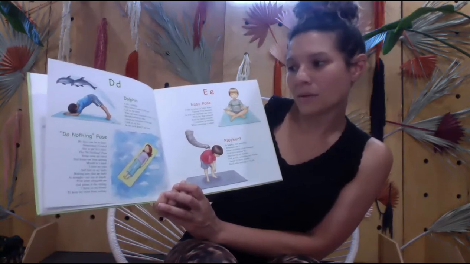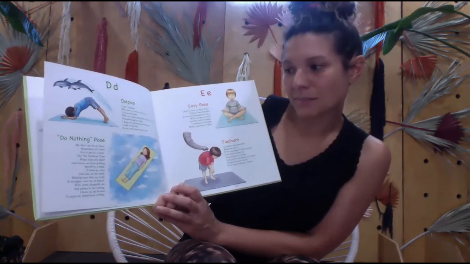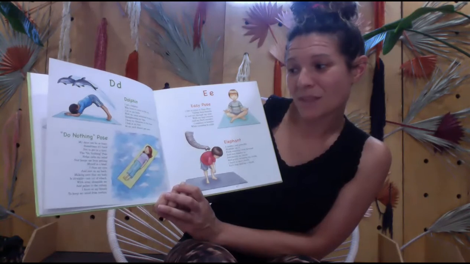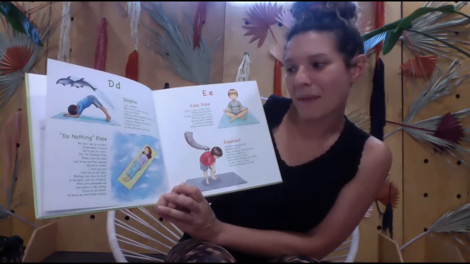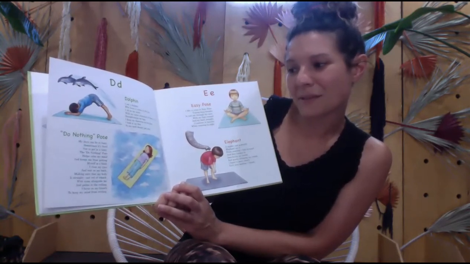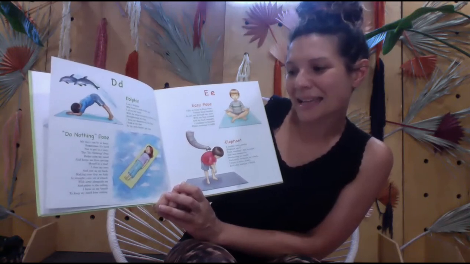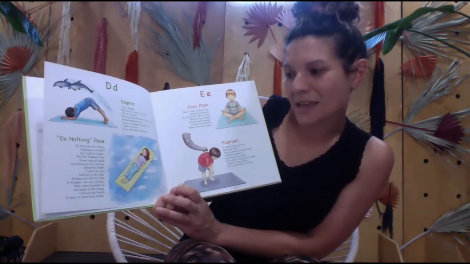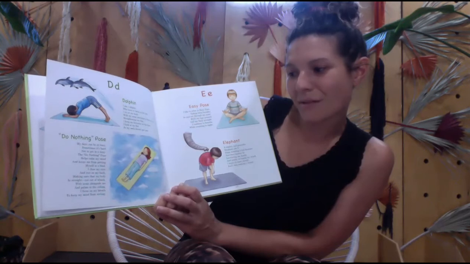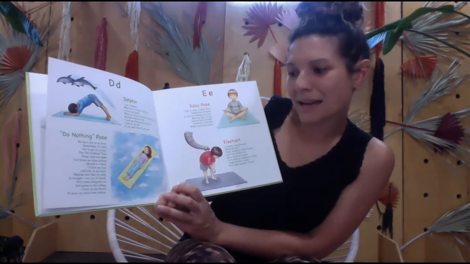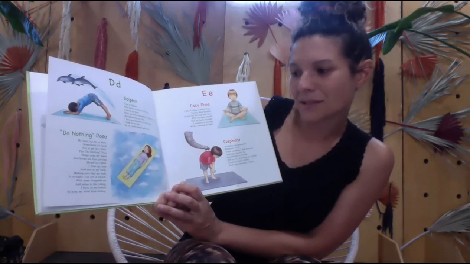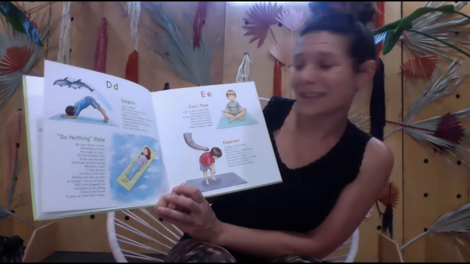Do nothing pose. My days can be so busy, sometimes it's hard not to get in a tizzy. The do nothing pose helps calm my mind and keeps me from getting myself in a bind. I close my eyes and rest on my back, making sure that my body is straight, not out of whack. With arms alongside me and palms to the ceiling, I focus on my breath to keep my mind from reeling.